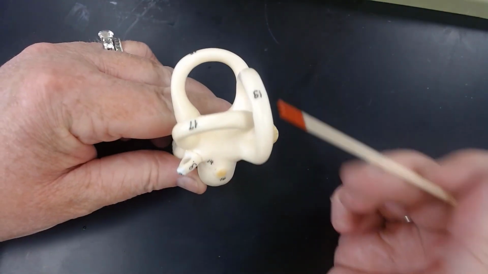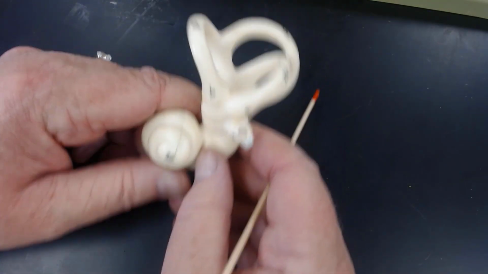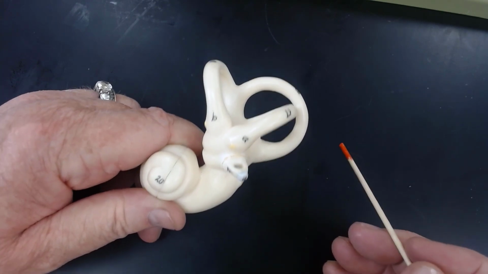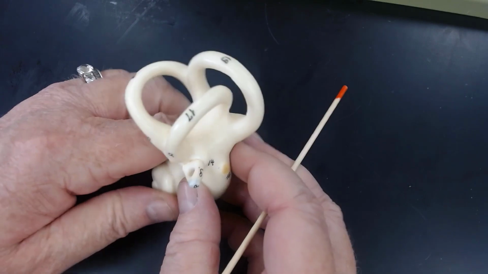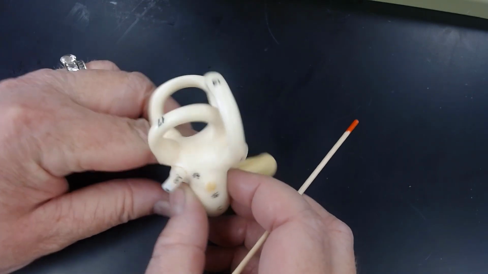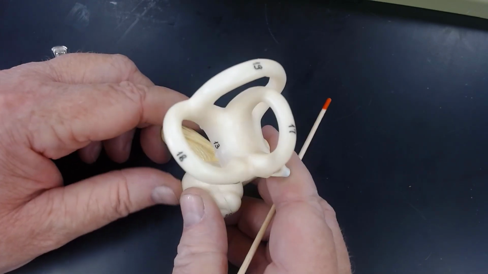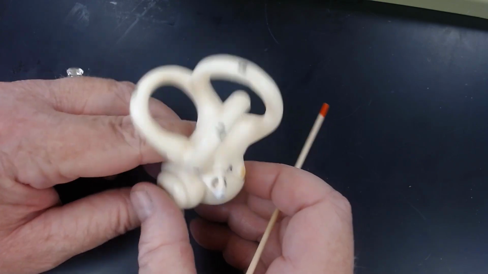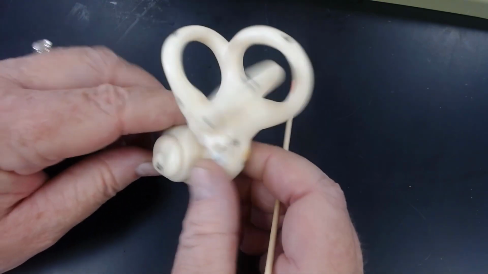We have three of them. We've got the anterior, posterior, and lateral semicircular canals. And each one of these is in a different plane of orientation. So you can think of this as one on each of our three dimensions of existence. One on the X plane, one on the Y plane, and one on the Z plane. And these are going to give us our sense of rotational acceleration.